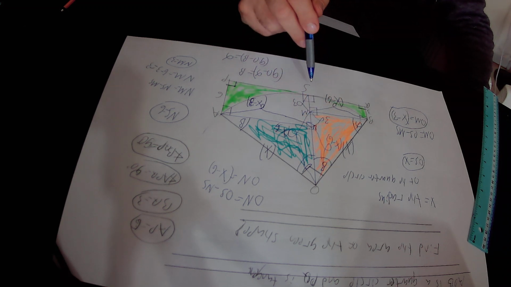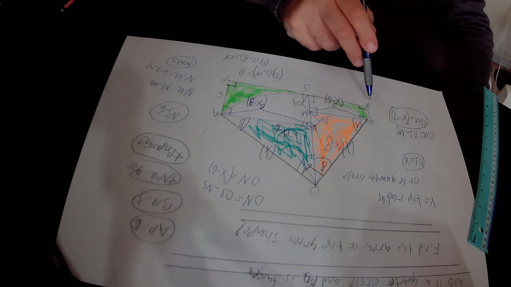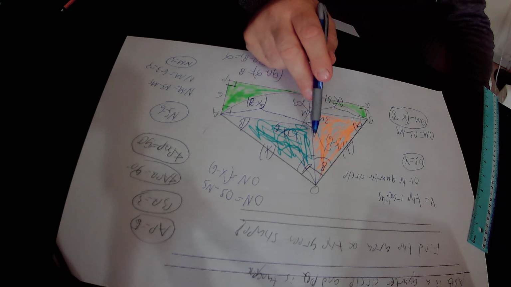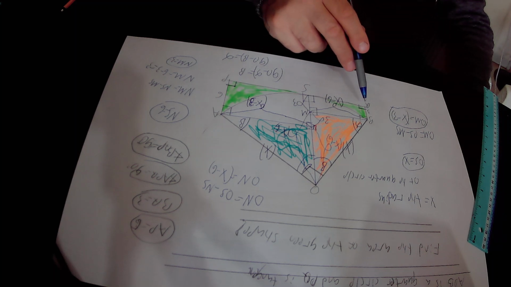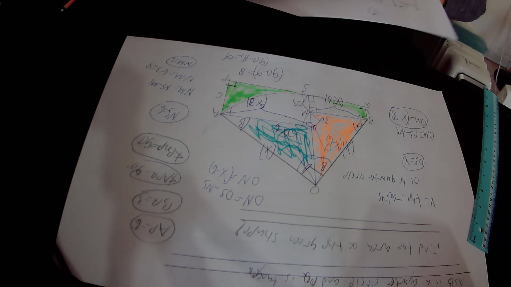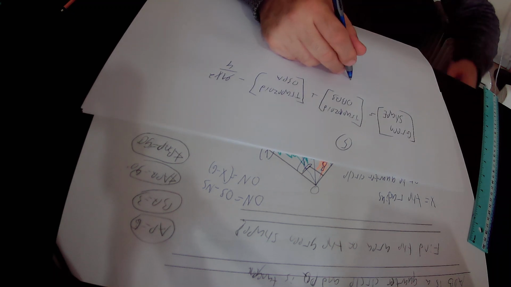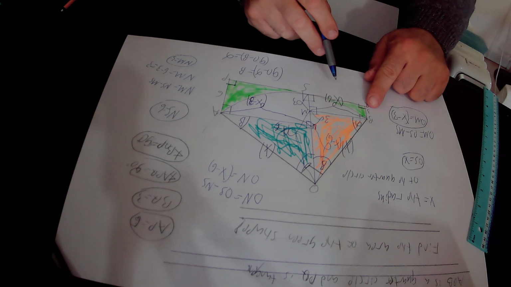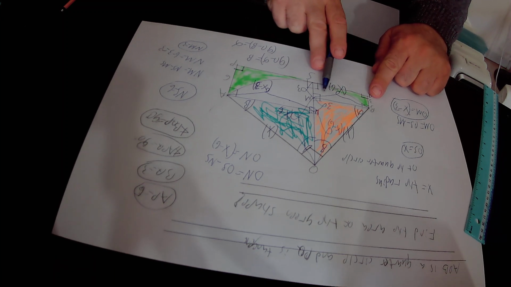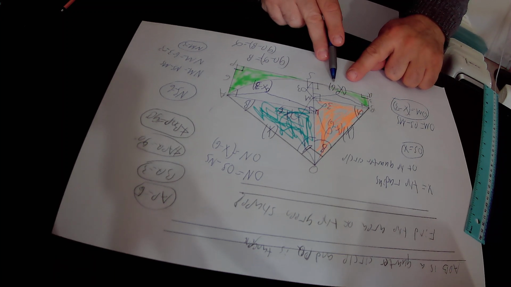So it is OS plus BQ, that is 3. OS is 15, BQ is 3, so 15 plus 3 is 18. Times the height, which is BM, that is x minus 6.